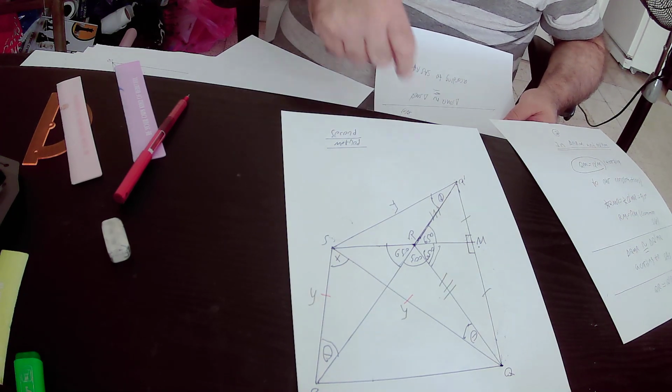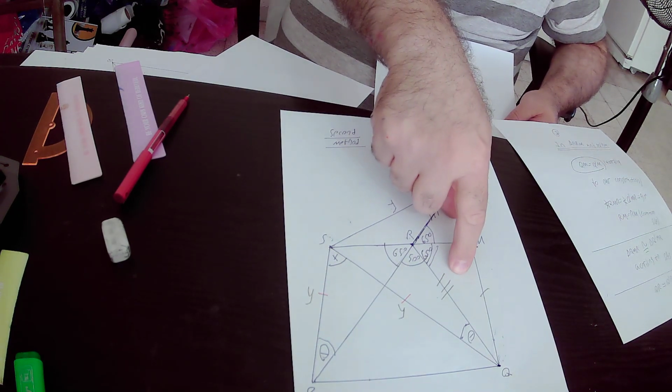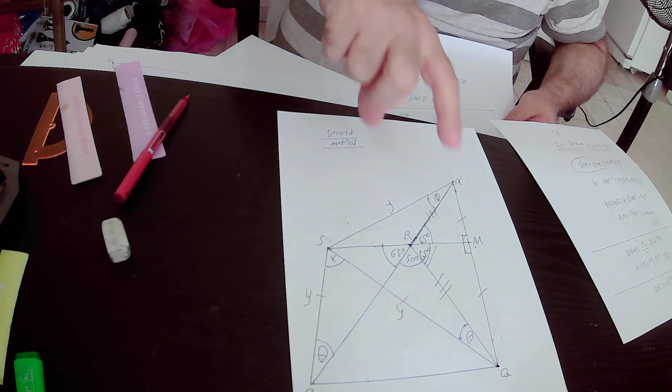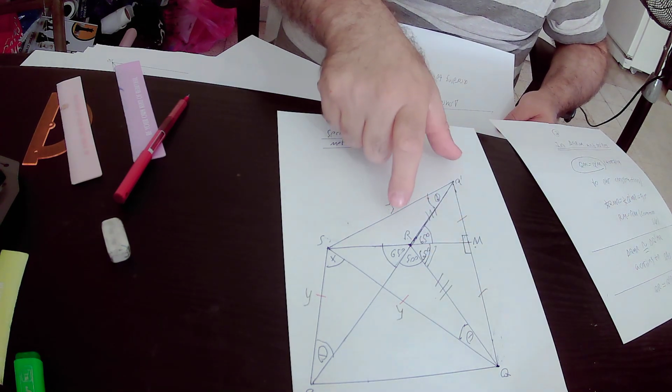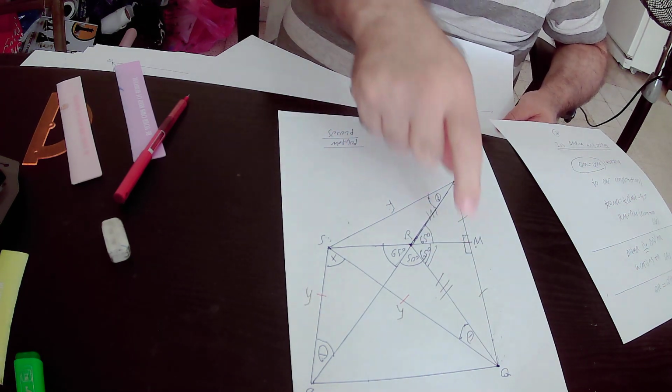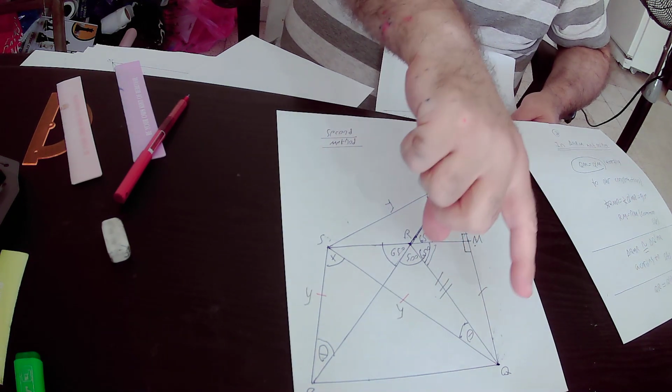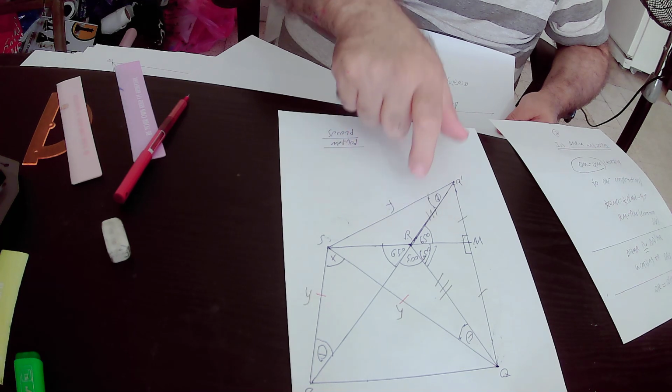So from the fact that those two right triangles can go into each other, you can conclude that QR equals Q dash R.